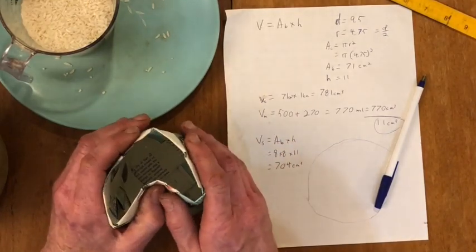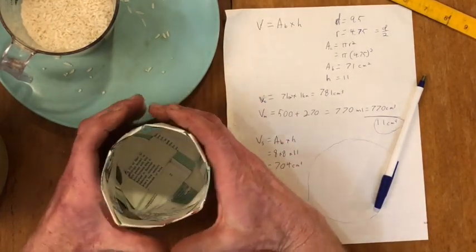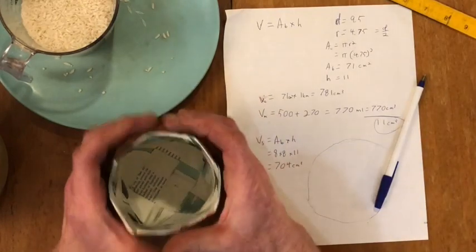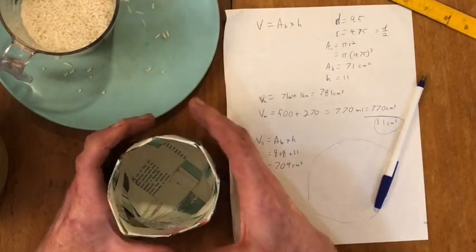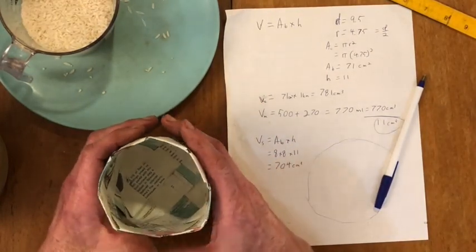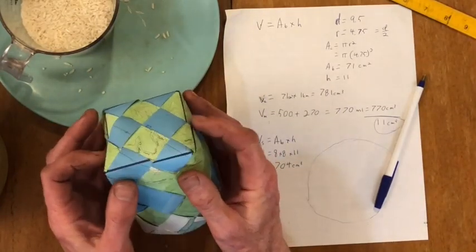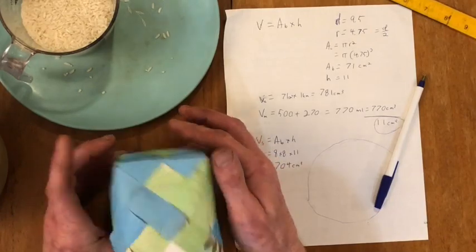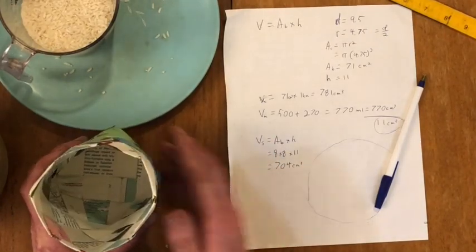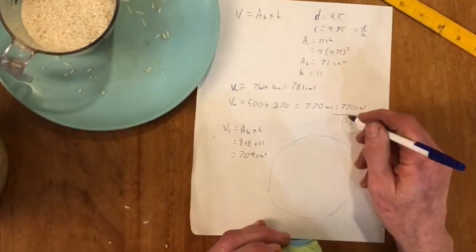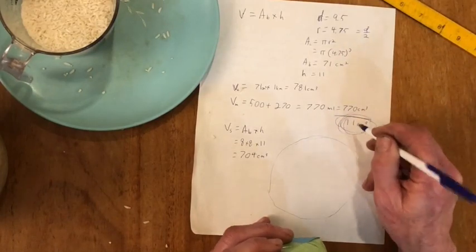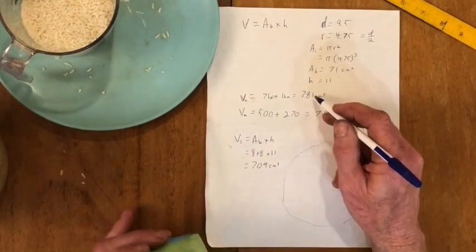No matter what your shape is, it's got a perimeter. But if you have a certain perimeter and you want the maximum volume, you've got to choose the circle. So when this thing comes down to a square at the bottom, it knocks off a little bit of that volume capability. And that's probably why the measured value was less than the calculated value.